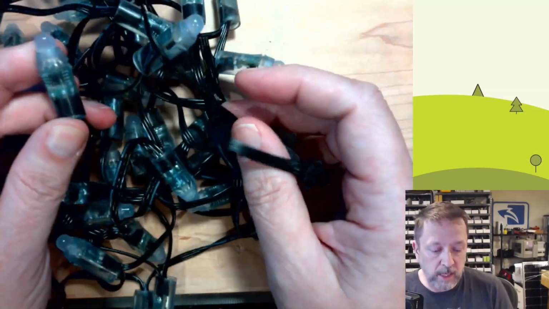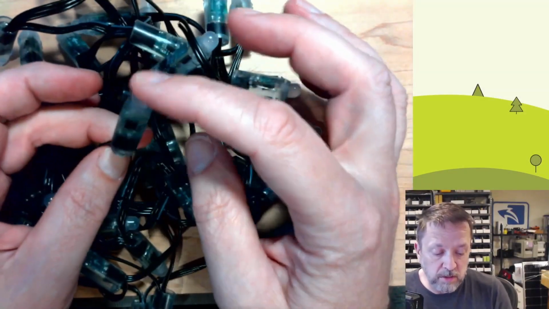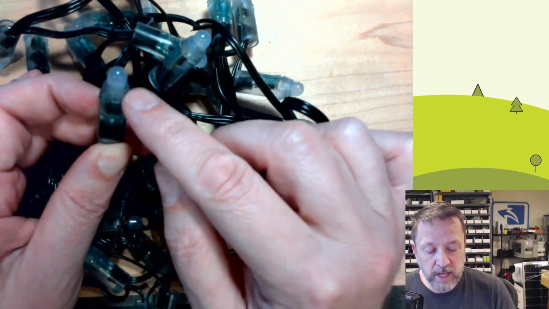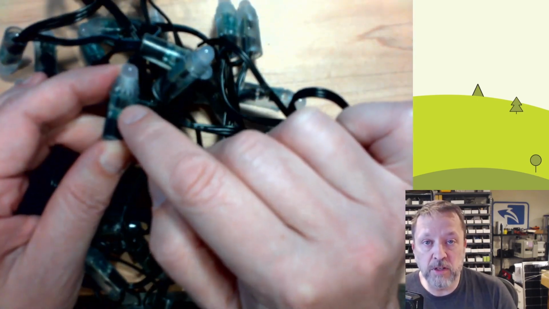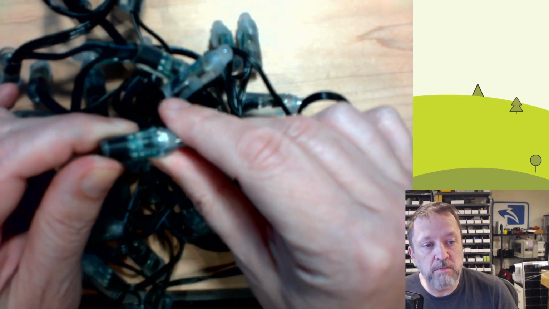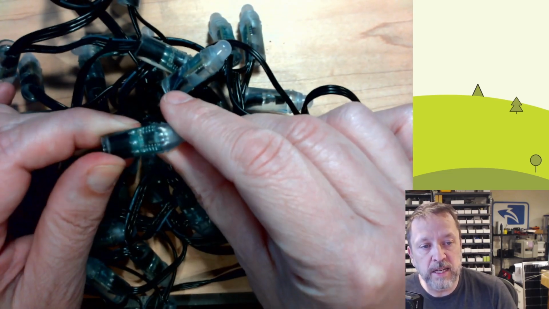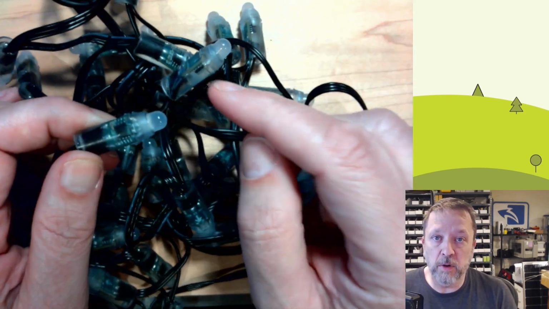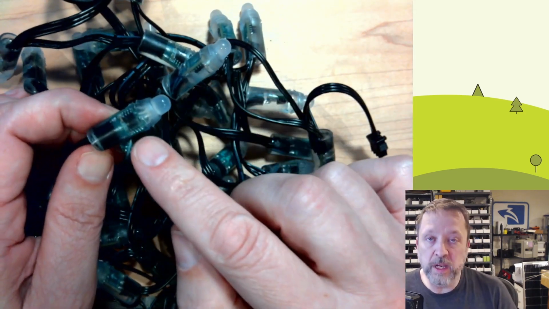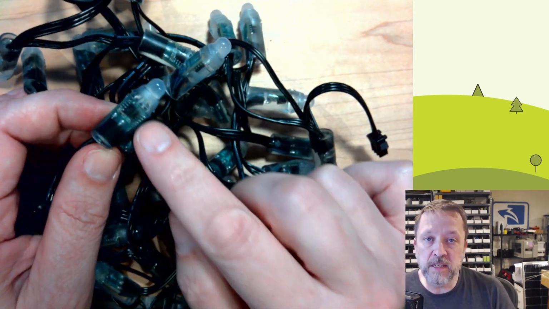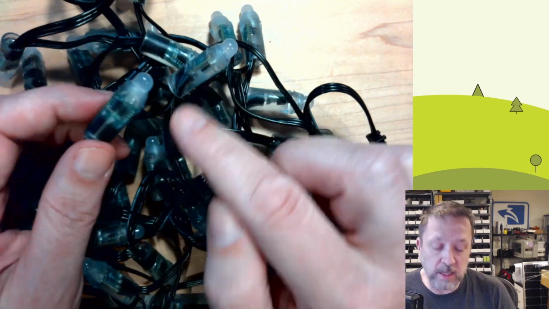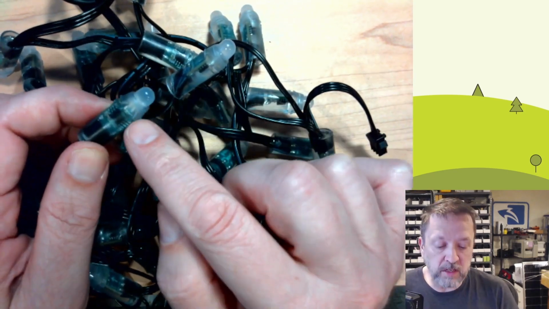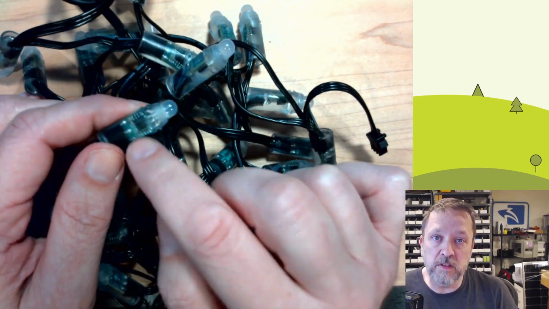Here is a pretty common, and this one's actually pretty old, string of these 2812 lights. The 2812 basically has a microcontroller. You can see that square black thing in there. That is the controller for it. And then it has 3 LEDs, a red, green, and blue. And we can address each one of these individually on the strand and set what color you want it to be. Basically, you're setting the intensity of each of the RGBs.